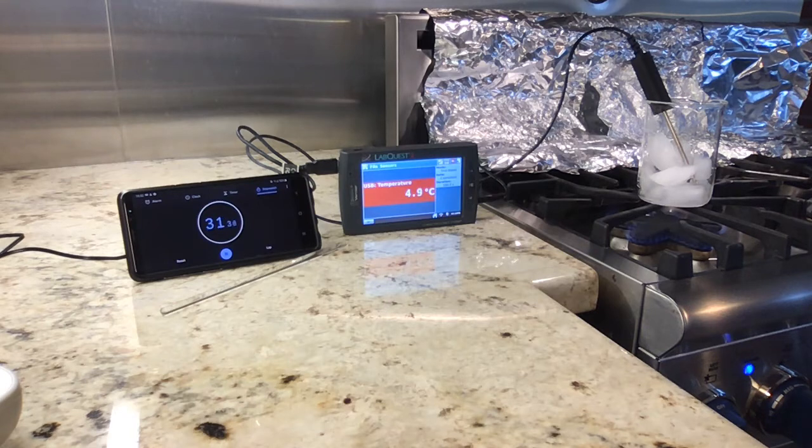All right, looks like we have 5 degrees Celsius for the 30-second mark. More ice is melting. We're now at a minute, that's 6.9 degrees.